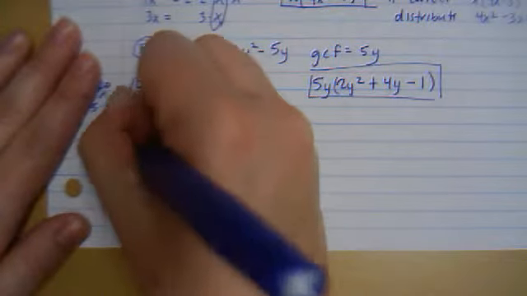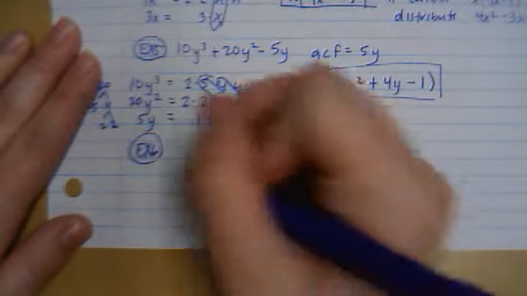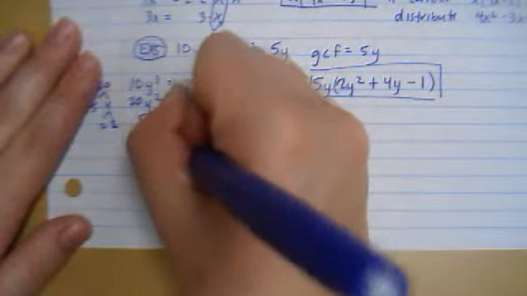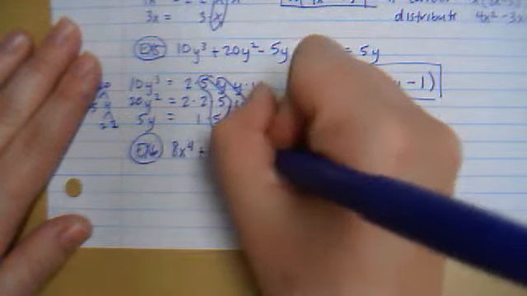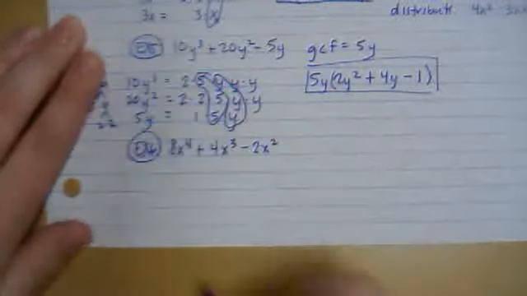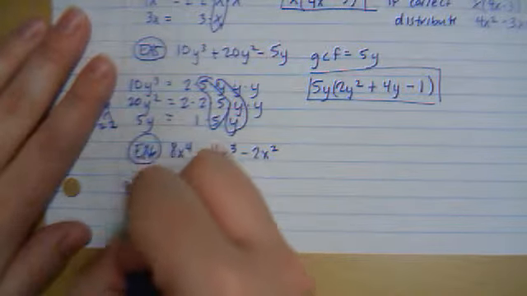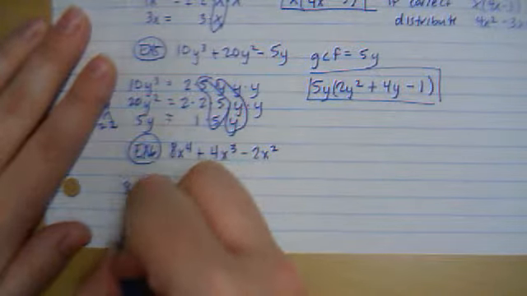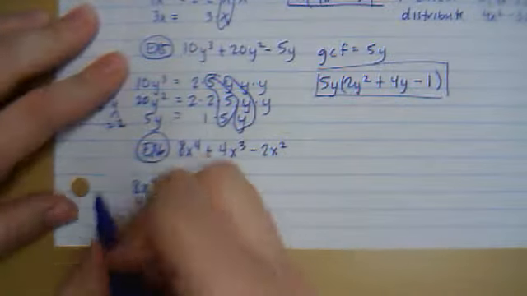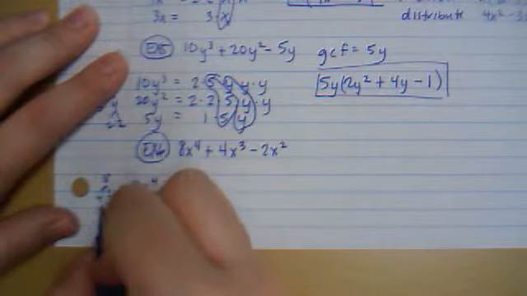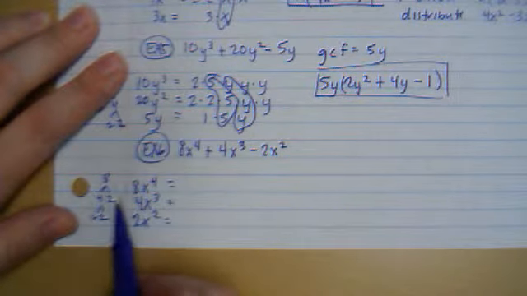Alright, one more example. I have 8x to the 4th plus 4x cubed minus 2x squared. Again, I'm going to write each thing separately and write out all its factors. So 8 is 4 times 2, and 4 is 2 times 2. So look, there's 3 2's there.